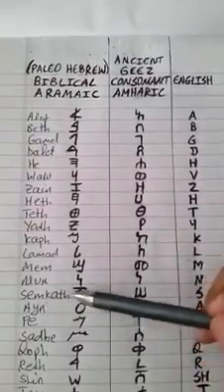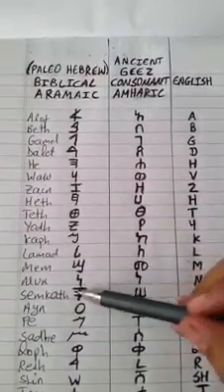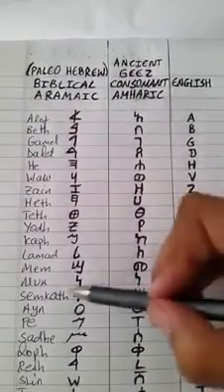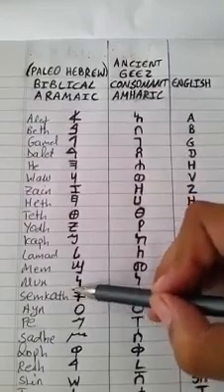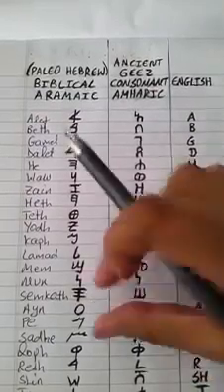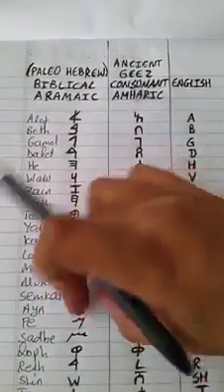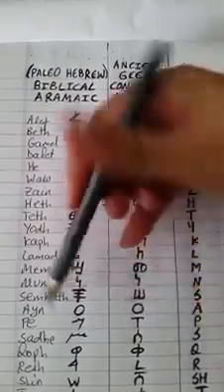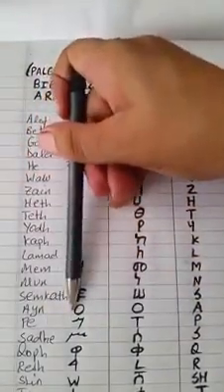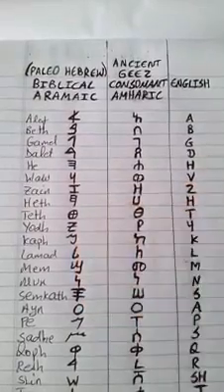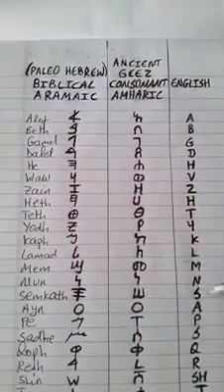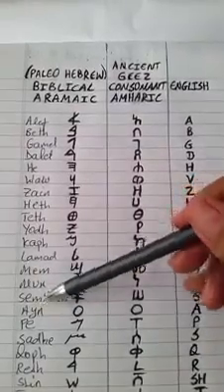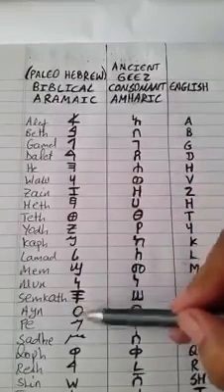Then we have the Semkat sign and the Sa in Ge'ez or Amharic. If you take this part of the Semkat and turn it upward, you can see the similarity. Only this part, take off this and turn this one upward, it becomes this, which is represented by the S in English alphabet. Then we have the Ain with this symbol, circle.